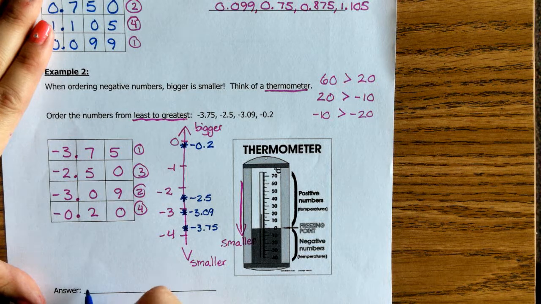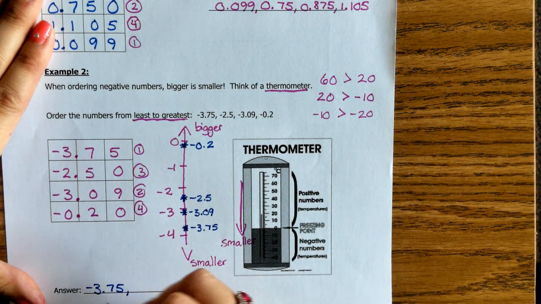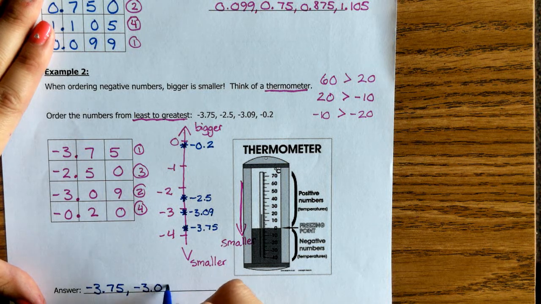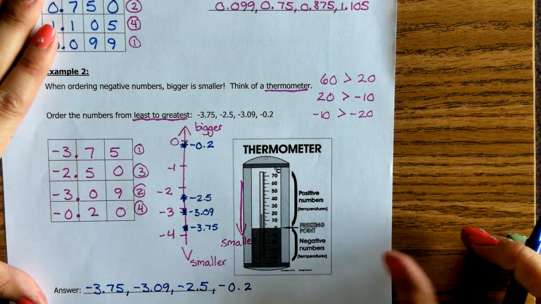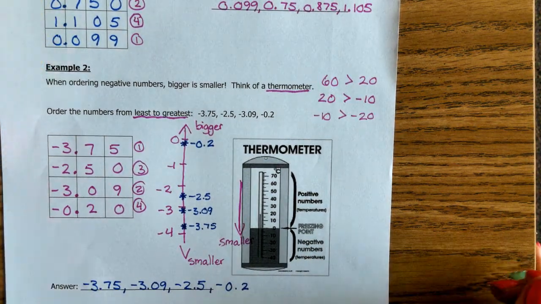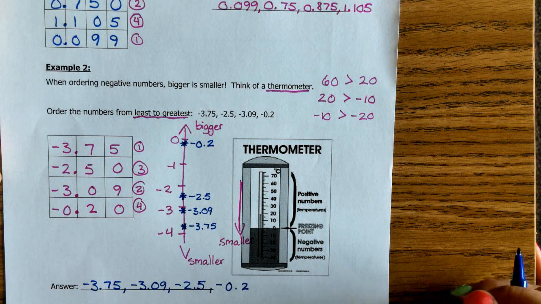The smallest number here is negative 3.75. Then we have negative 3.09. Next, negative 2.5. And lastly, negative 0.2. Those are those numbers in order from least to greatest.